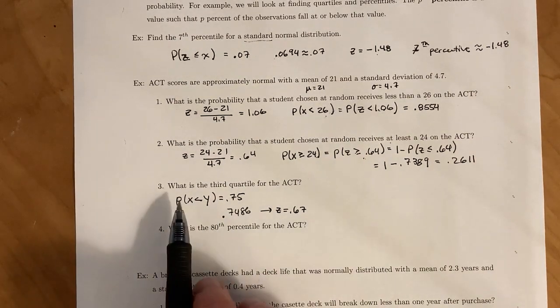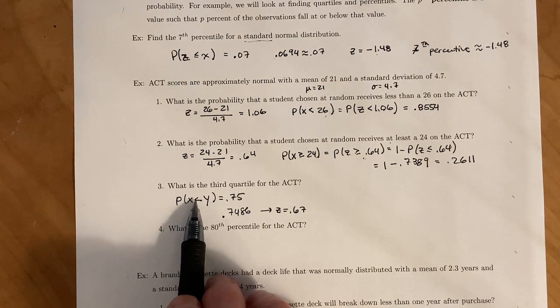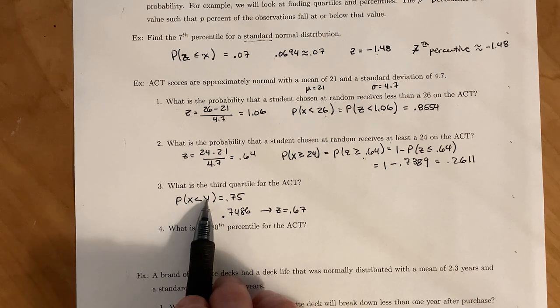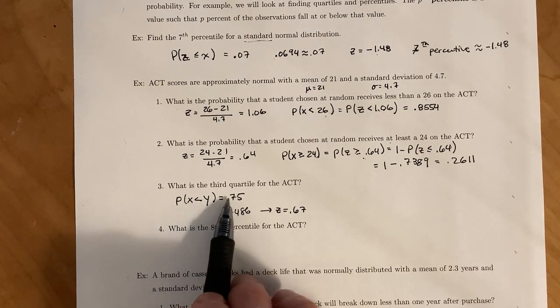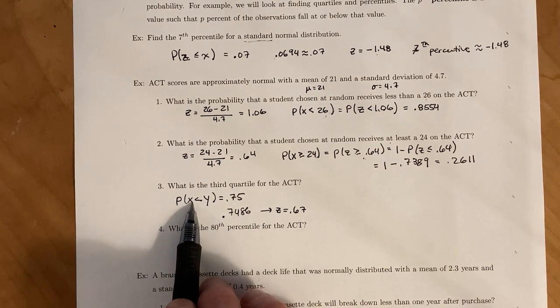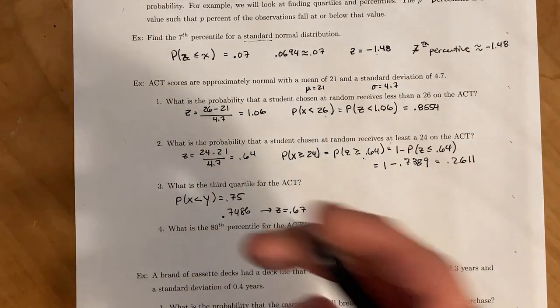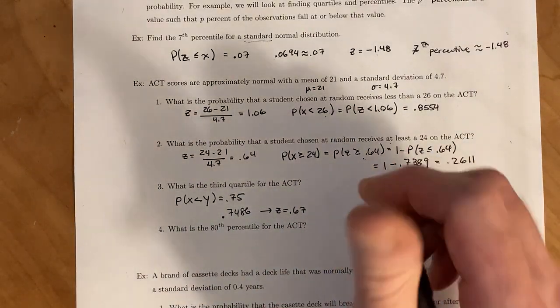Right. So we know that the probability that your ACT score is less than this y value equals 0.75 is going to occur when the z-score of your y value is 0.67.